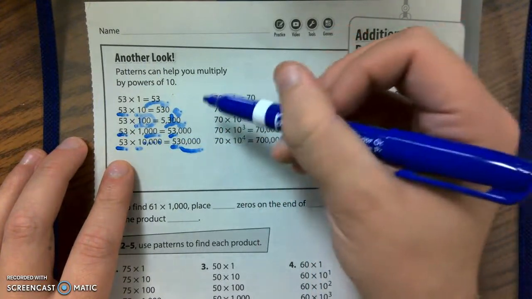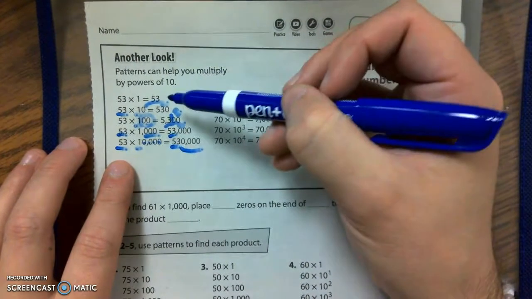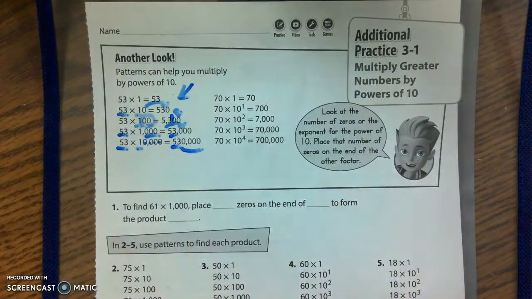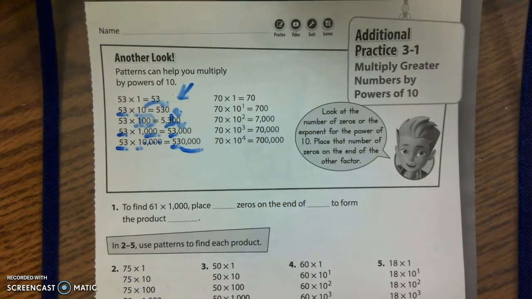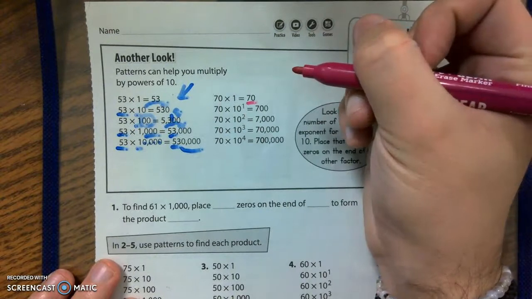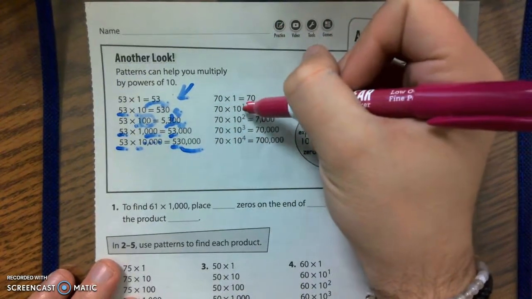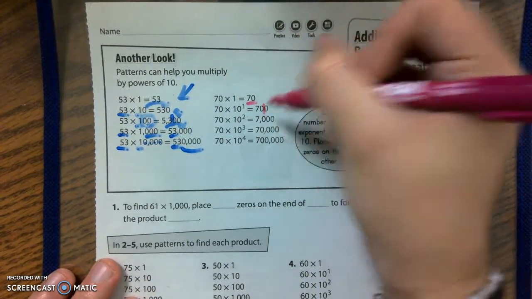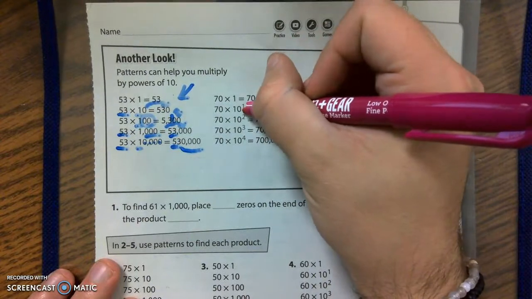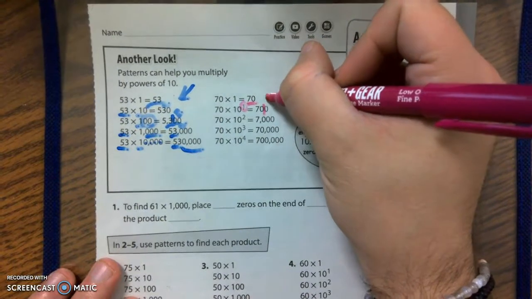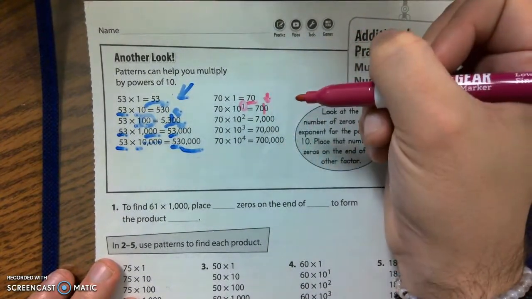If I were looking at it in terms of powers of 10, instead of the expanded form, because this is what we call expanded form, the powers of 10 make things a little bit simpler. So we've got 70 times 1. We know anything times 1 is itself, so that's going to be 70. But if we do 70 times 10 to the first power, 70 times 1 is 70, right? But then we have this 1 right here, so that means we place one extra 0 behind the number 70, which is what they did here, and that gives me a product of 700.